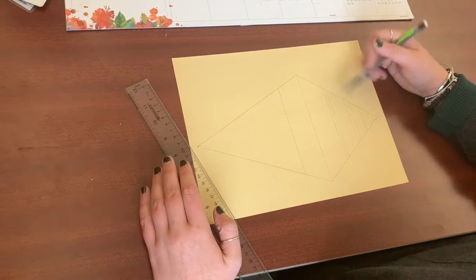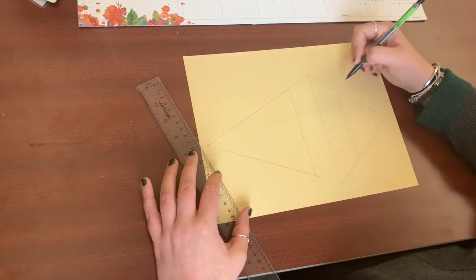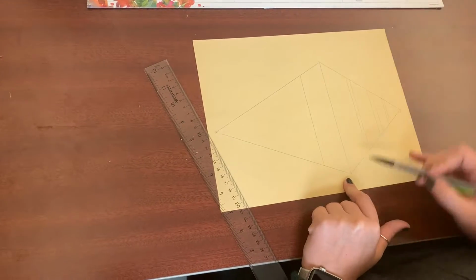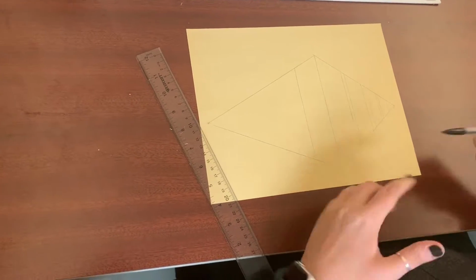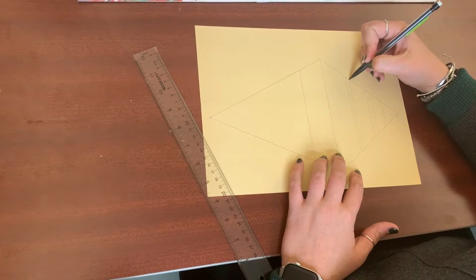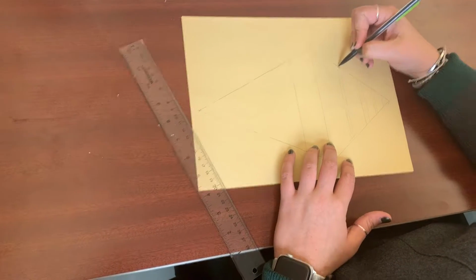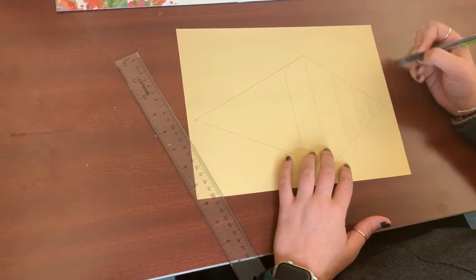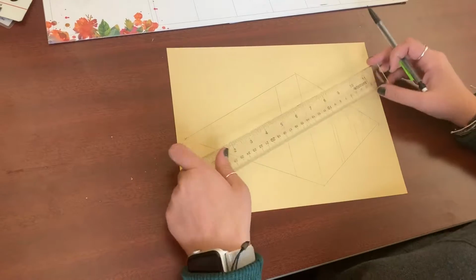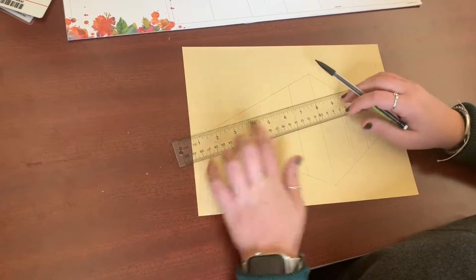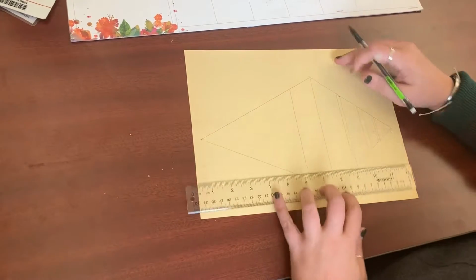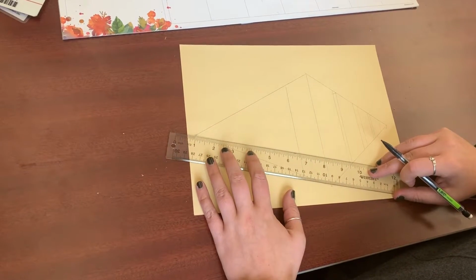Okay, so the reason why this doesn't look 3D yet is because I haven't shown the depth. So we showed how tall something is, how wide something is, and now we need to show how deep this thing is. So to do that, we're going to make this little tiny line that is originally going to this vanishing point. We're going to switch it up and make it go over here to this vanishing point. So I'm going to line my ruler up over here with the opposite vanishing point. I'm going to just draw this tiny little line, and I'm going to do the same thing on the bottom.